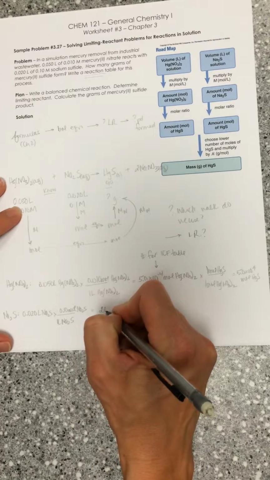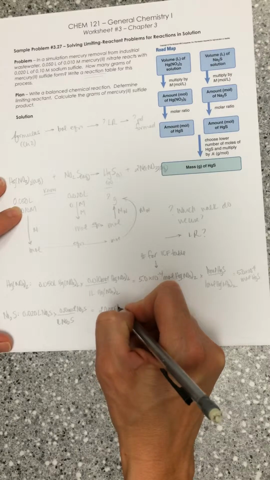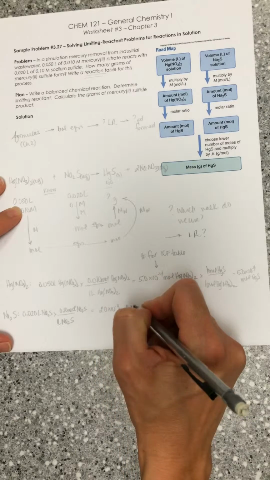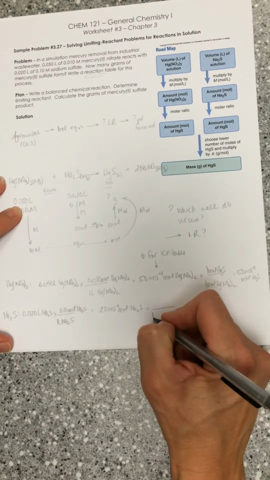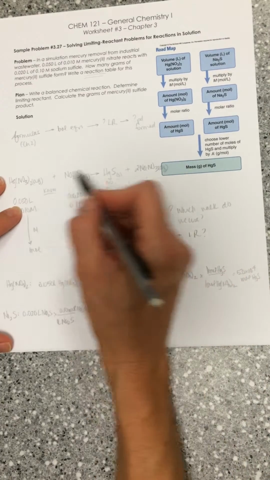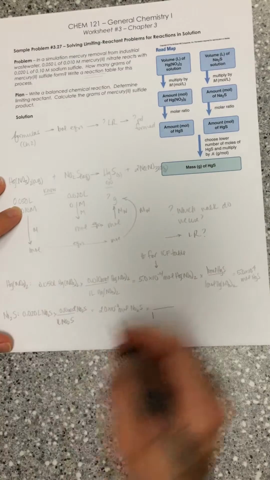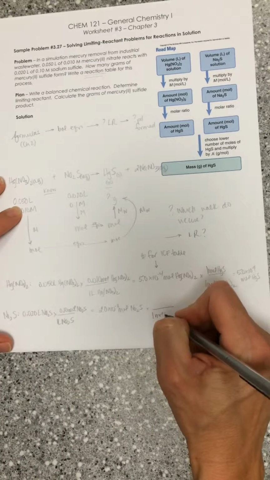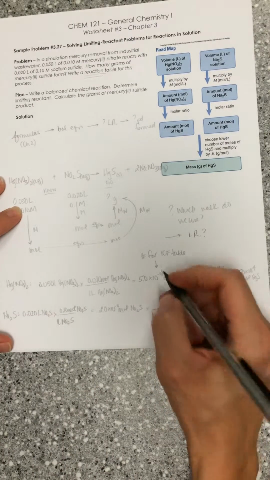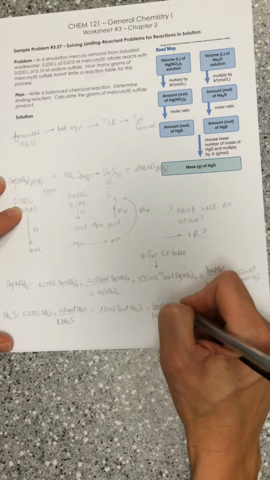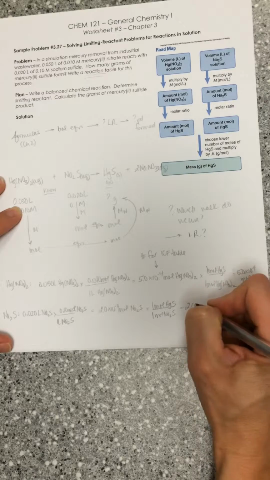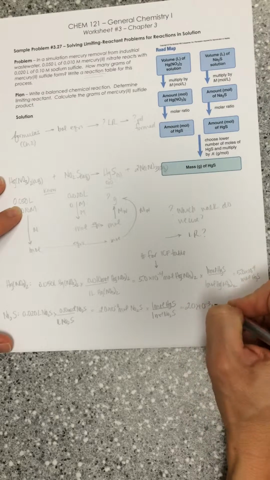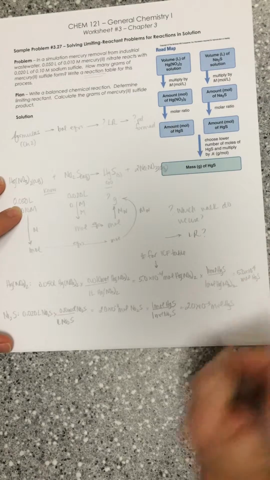So 2 times 10 to the minus 3rd moles of sodium sulfide. Now, in this case, we can look at the equation and see that it's also a 1-to-1 relationship. So 1 mole of sodium sulfide makes 1 mole of mercury 2 sulfide, and so that's 2.0 times 10 to the minus 3rd moles of mercury sulfide.